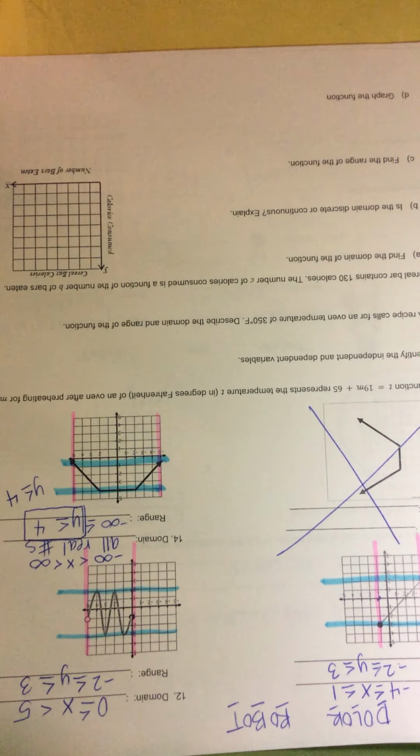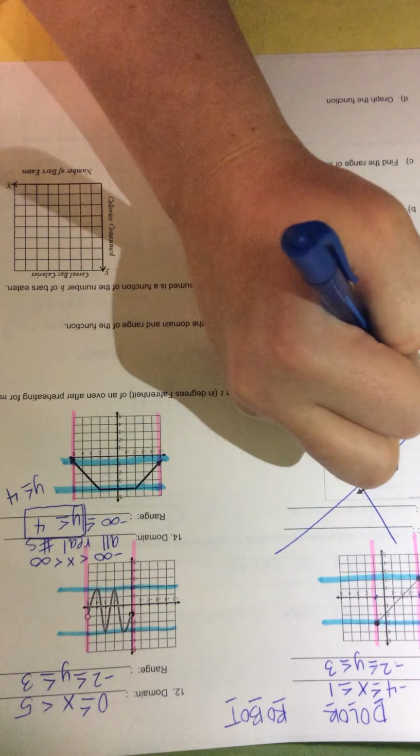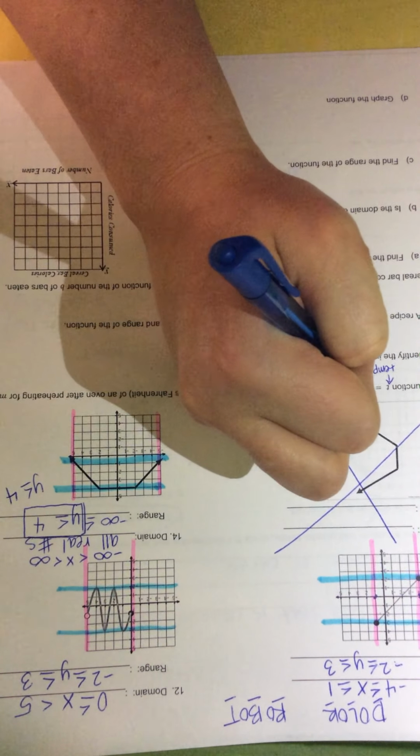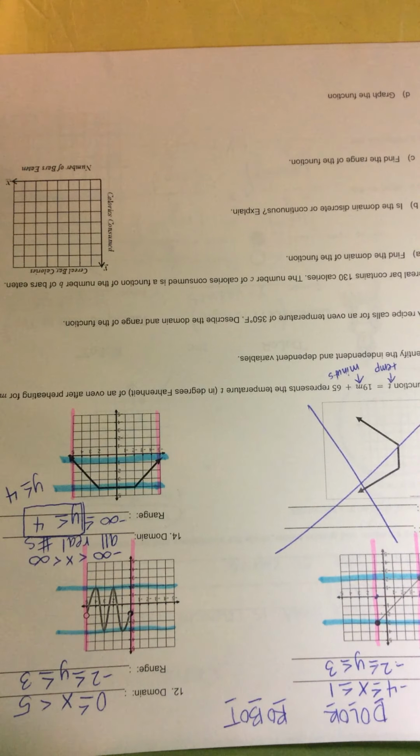Okay, so now we're going to look at this bottom part. We're talking about functions as word problems. So this first one says the function of t equals 9m plus 65 represents the temperature in degrees Fahrenheit of an oven preheating for m minutes. So we've got temperature is our t, and m is our number of minutes. Okay, so we're going to identify the independent variable and the dependent variable.